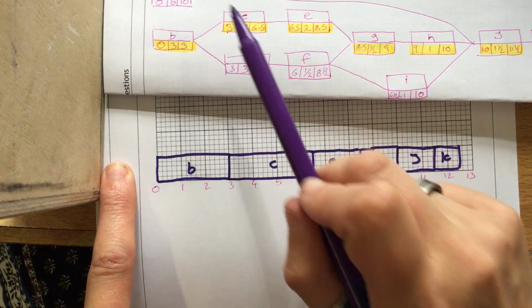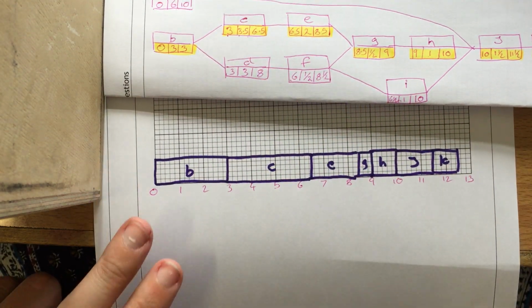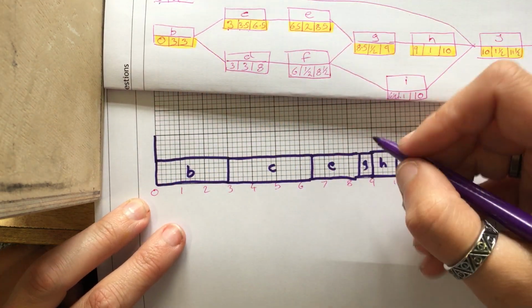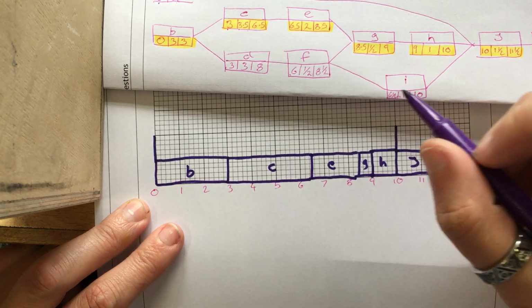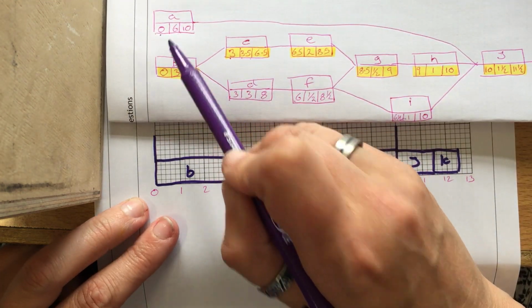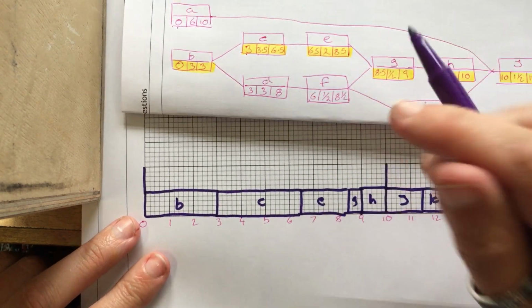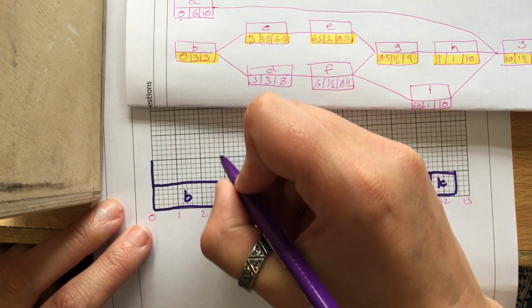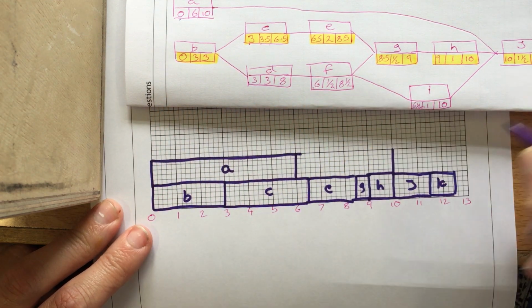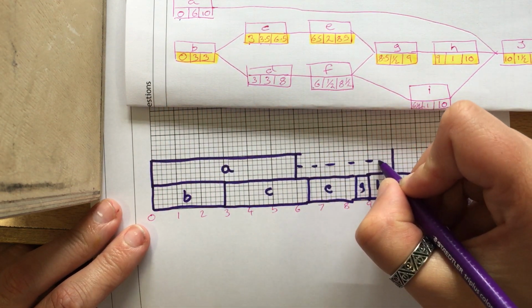We now need to worry about just these 4. So A starts at 0, finishes at 10, which is our last number, but our box is only 6 long. So our box only goes up to here, but our finish line is at 10.